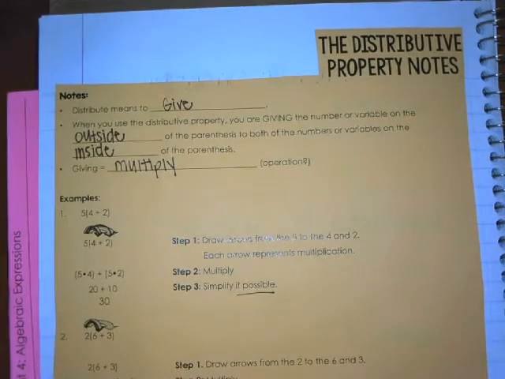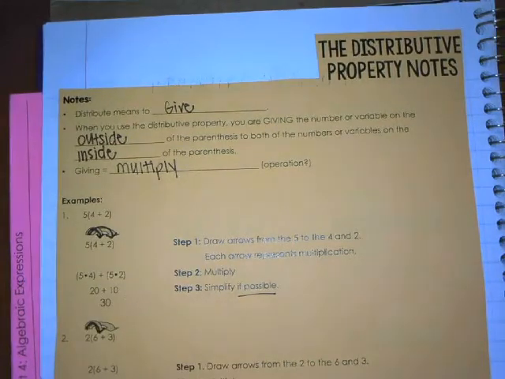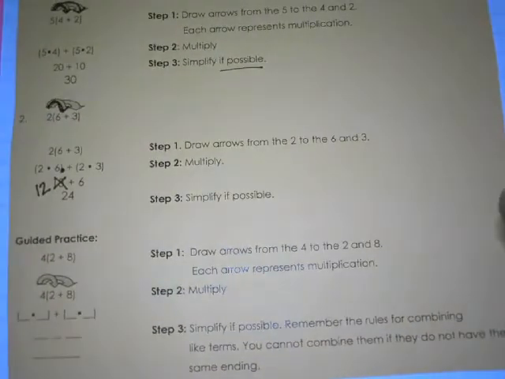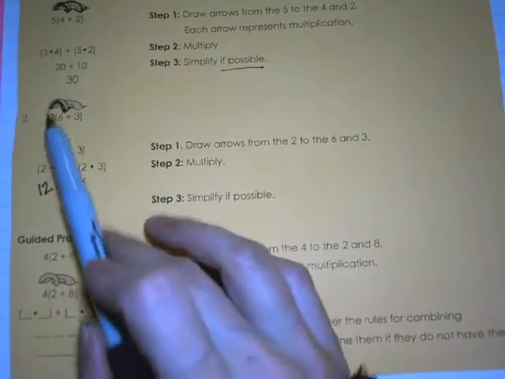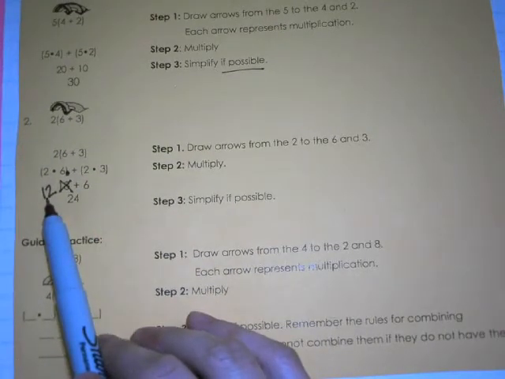Did they make an error? So cross off that 18 and write a 12, because that 18 should be a 12. Sorry. So 2 times 6, multiply them together and you get 12. Does that make sense, everyone?